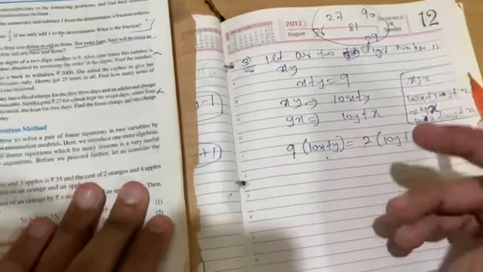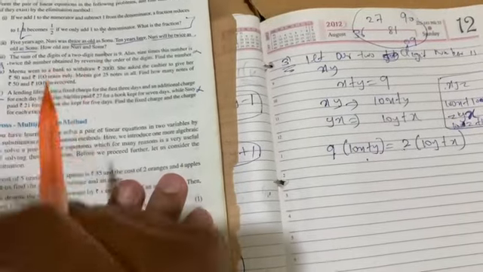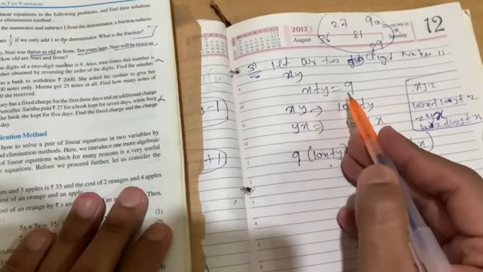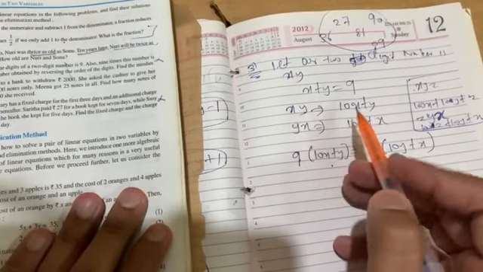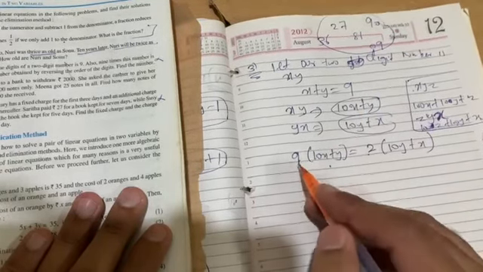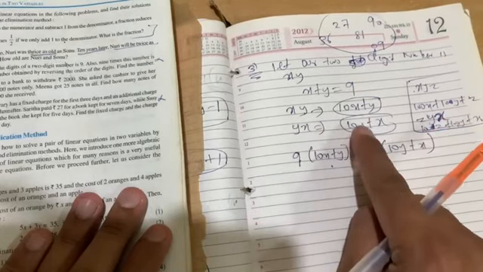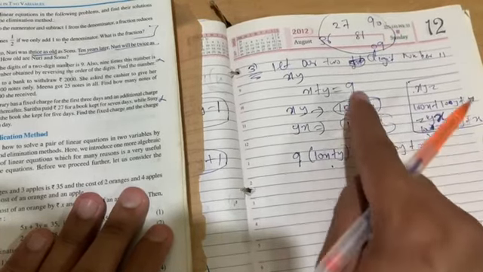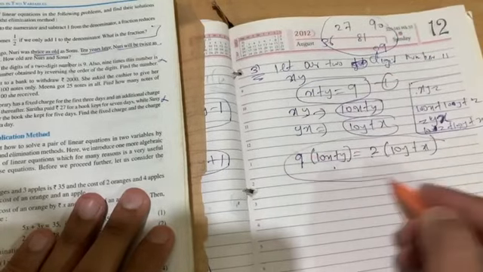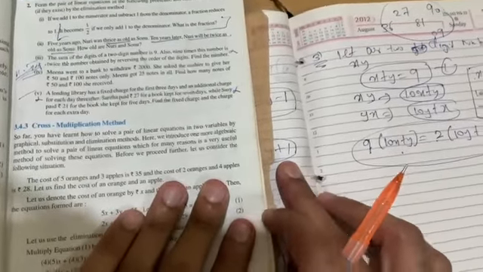So understand, keep a note: whenever a question about digits is asked, a 2-digit or 3-digit number, usually only 2-digit is asked, the first equation you will make the simple one, and the second equation will be formed this way only. In this form you have to make it. 9 times this number is twice the number after reversing the order. Reversing the order means the number will become 10y plus x. So the first equation is this, and the second equation you will get from this. Solve this and you will get the second equation. Okay.